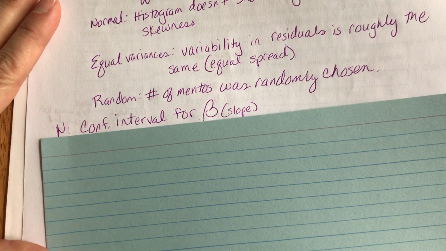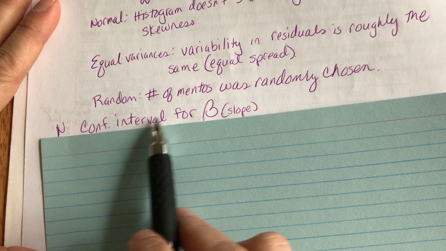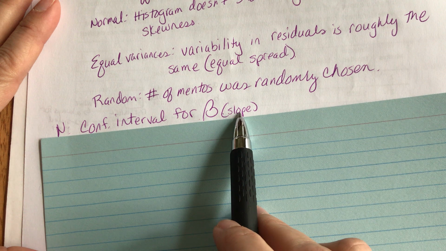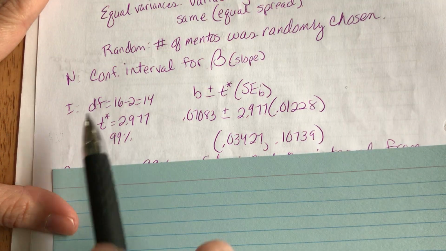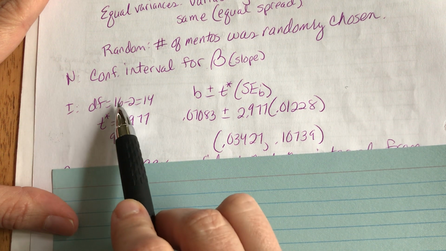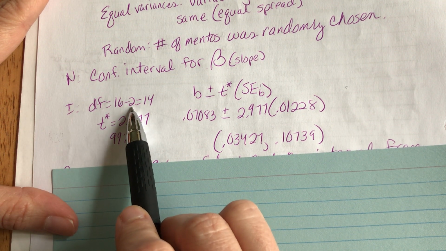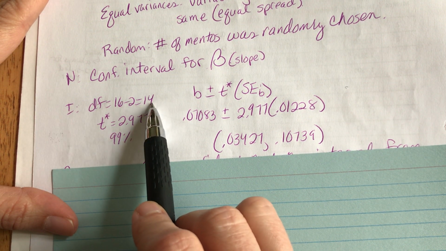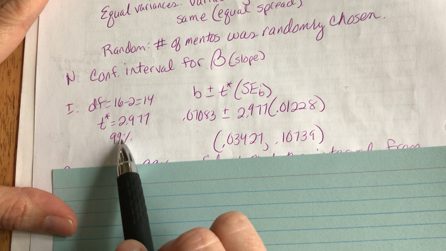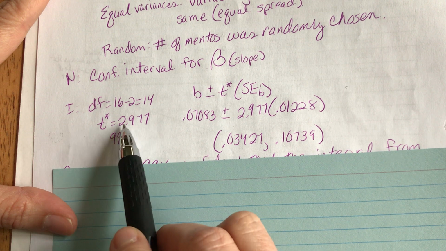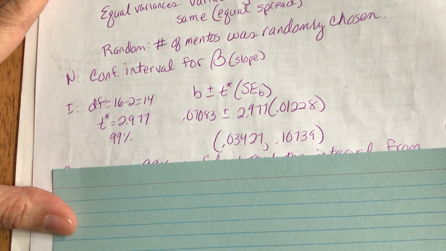Okay, so the name of our test is a confidence interval for beta, our slope. We're going to have degrees of freedom. Remember, it's n minus 2 for this problem, which would be 14. When you look up 14 degrees of freedom and a 99% confidence on the paper chart, you're going to get 2.977.